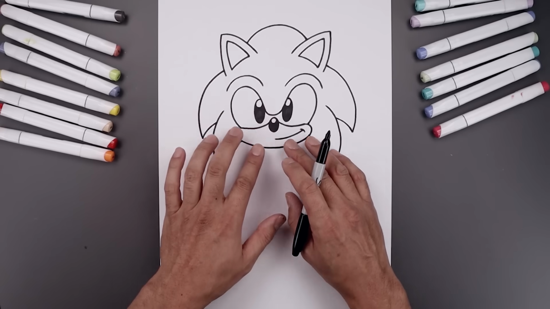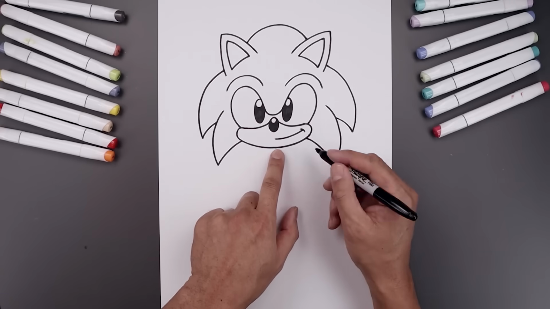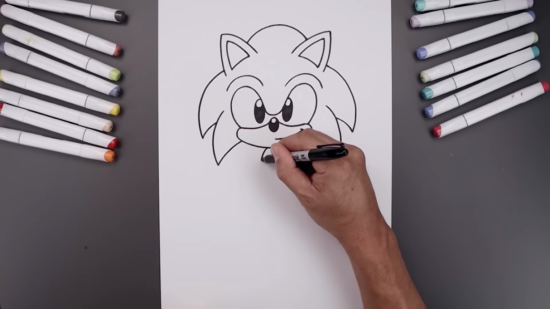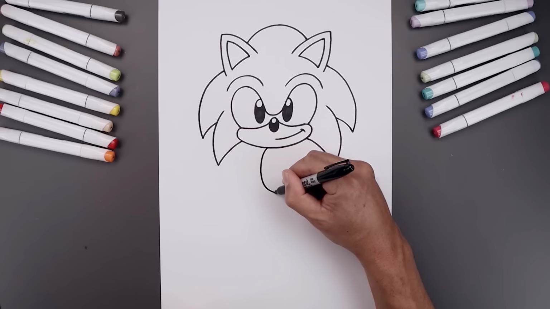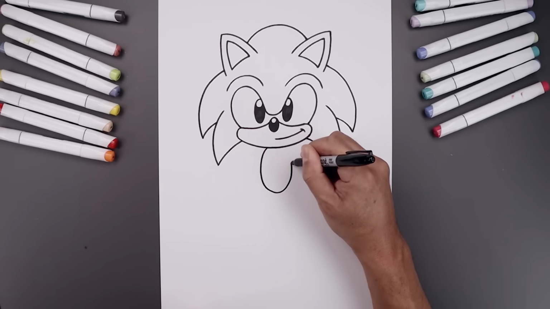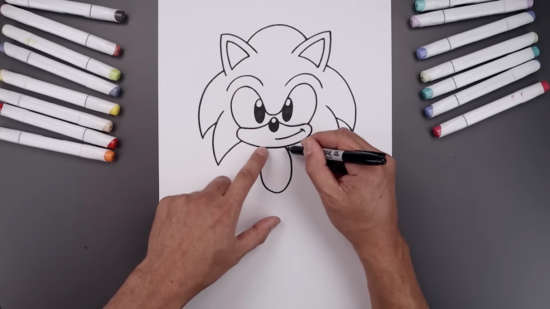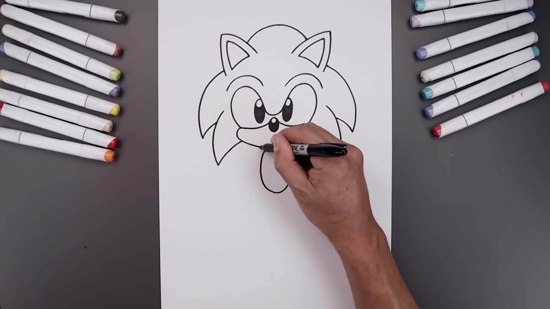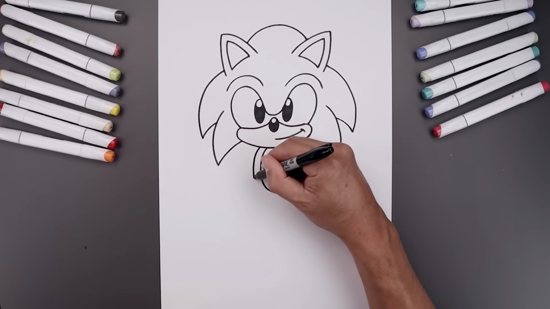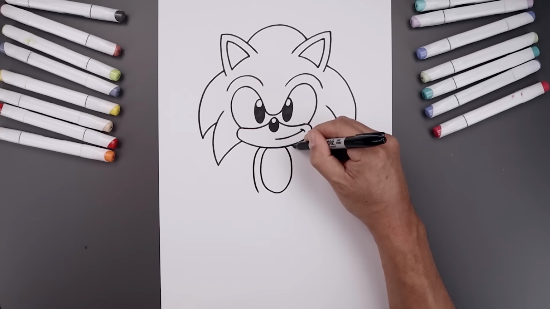Now with the head in place, we're going to move down and draw an oval tucked in underneath the chin. Let's start over on the left. Come all the way down towards the bottom, round this out, and then pull that back up underneath the head. From the top of that oval, we're going to step out, curve the body, going out, down, and then in towards the hips.